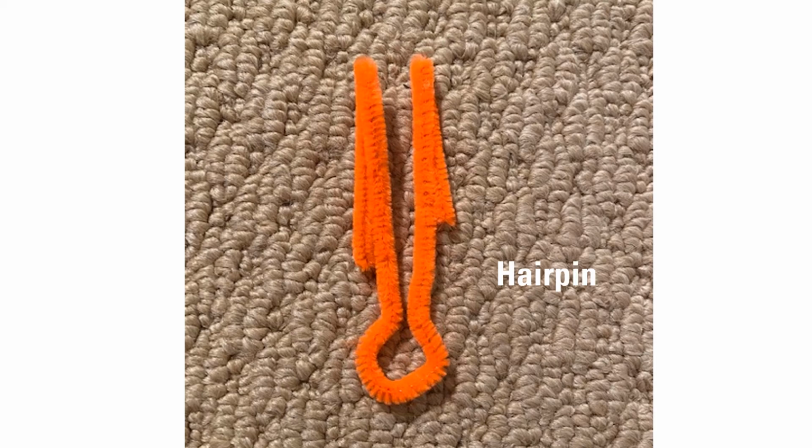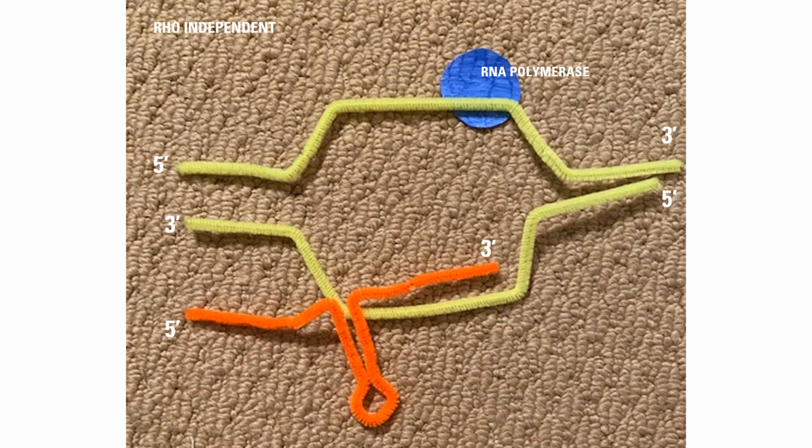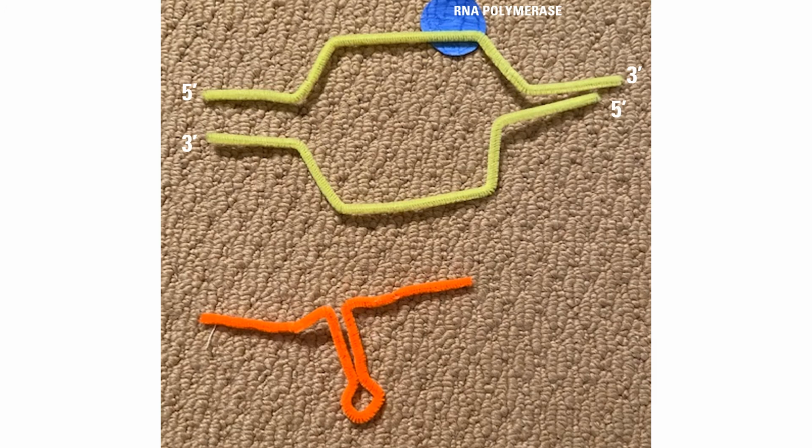When it transcribes, a hairpin forms, which is what you see right here. It's a loop, and base pairs are pairing with themselves to create this loop. When it's transcribed, these are UA pairs, and they're very weak, and so the RNA detaches.